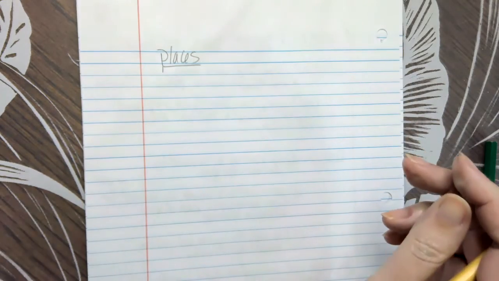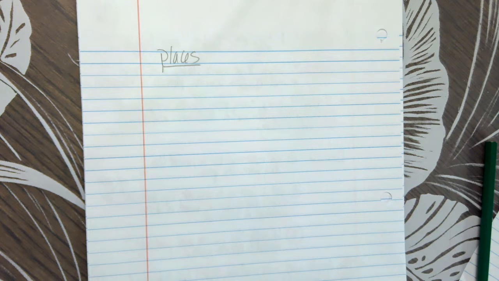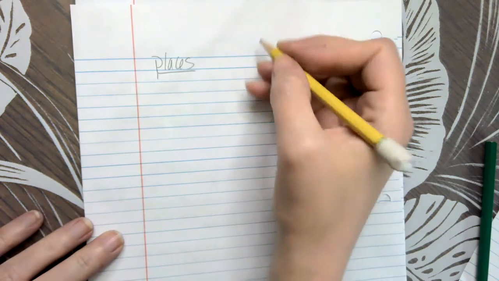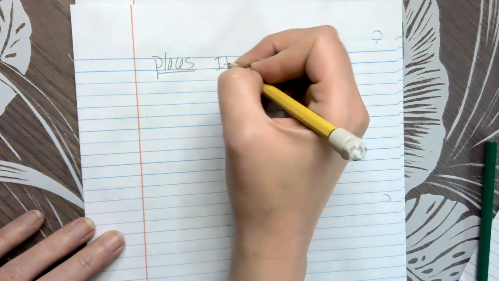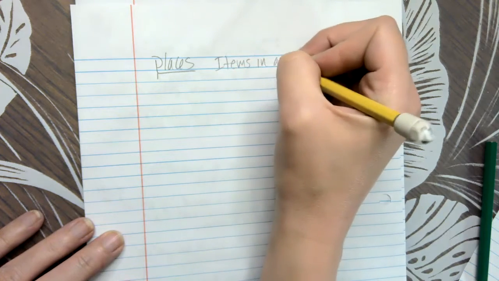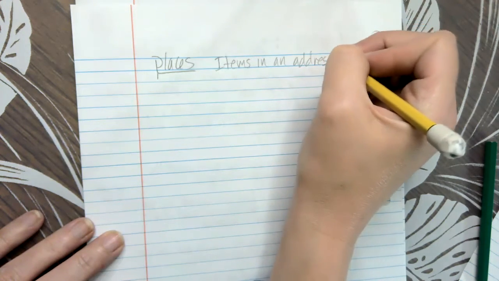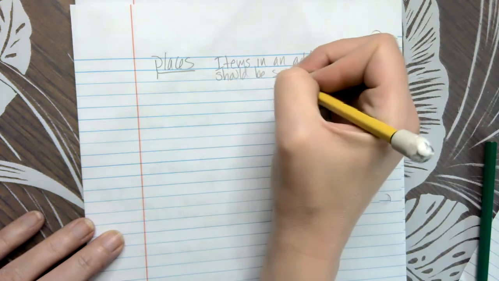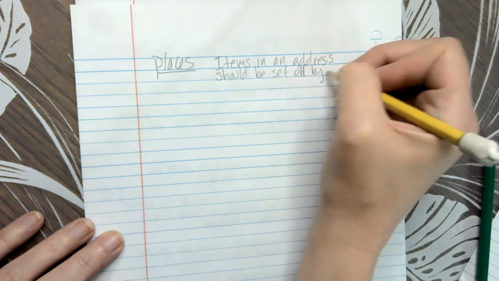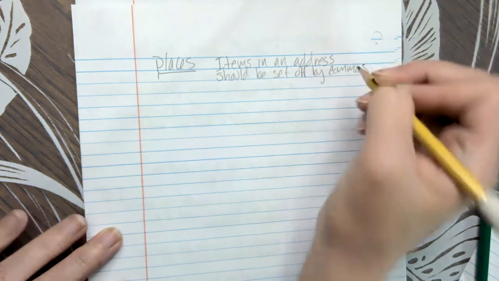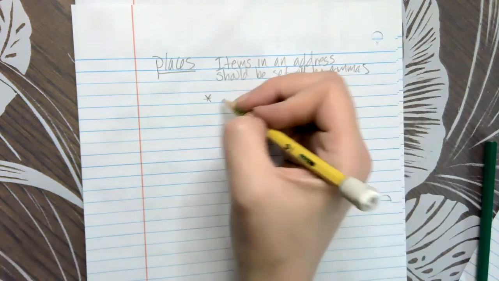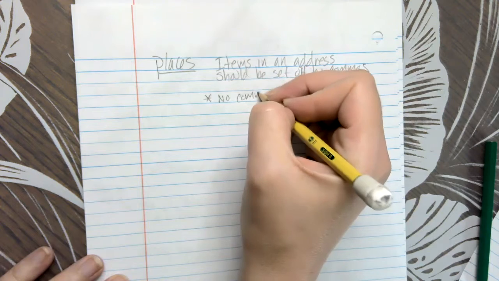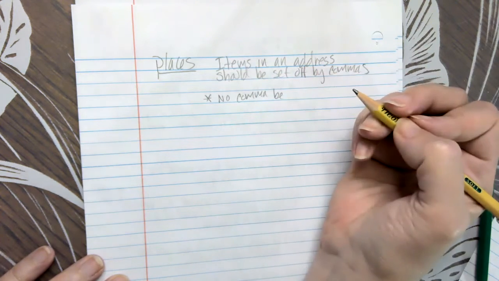Okay, so items in an address should be set off by commas, but we don't put a comma between the date, or excuse me, the state and the zip code. So we're going to say items in an address should be set off by commas, but no comma between the state and the zip code.